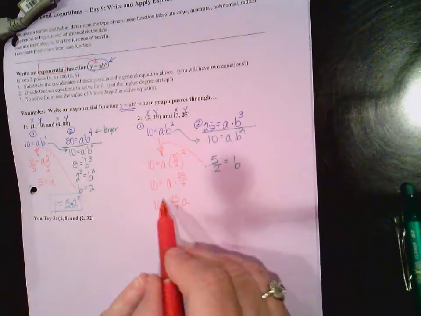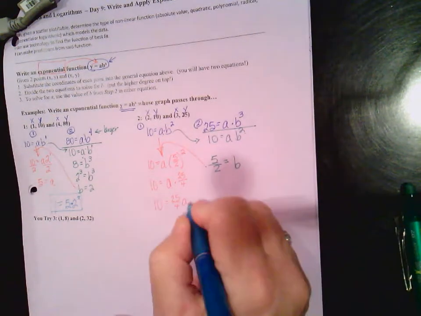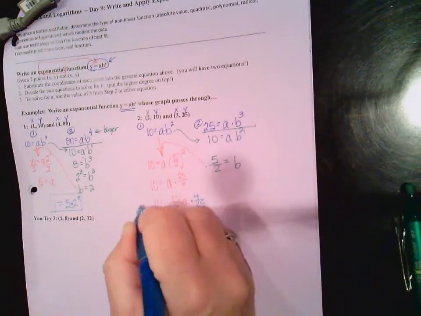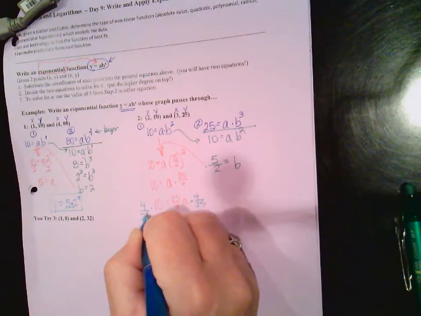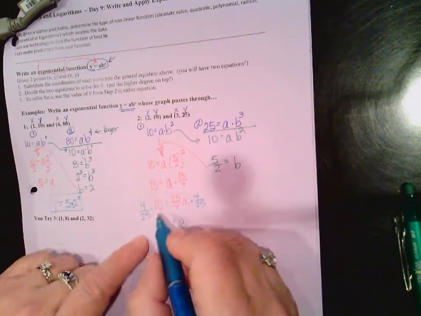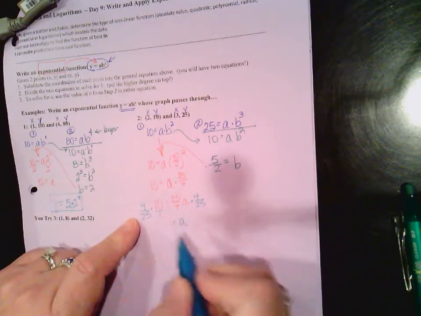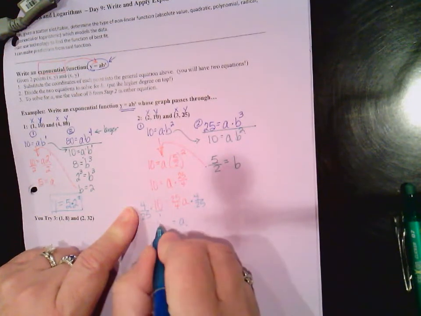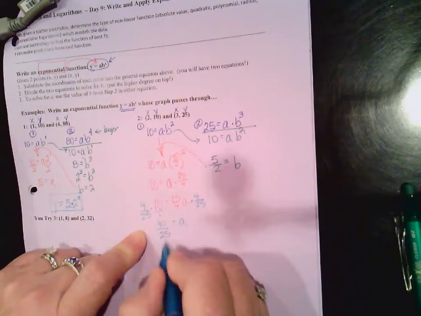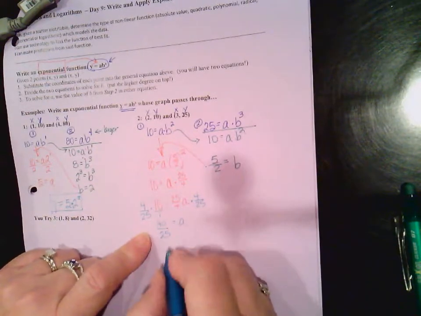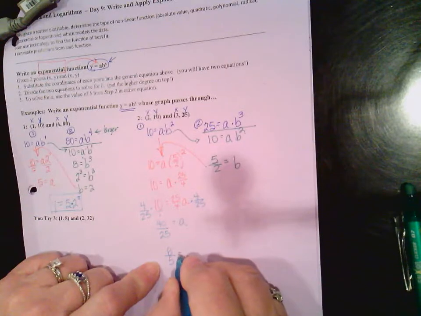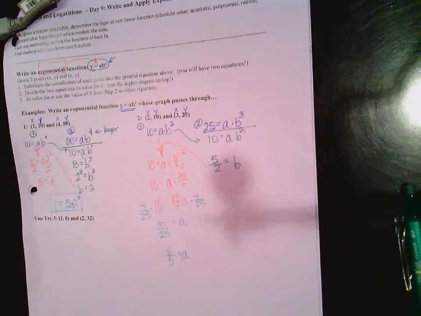To undo a fraction, we multiply by the reciprocal. So I'm going to multiply by 4 over 25 on both sides. That'll leave me a on the right hand side. Over here I'm going to put the 10 over 1. 4 times 10 is 40. 25 times 1 is 25. And that can be simplified because 5 goes into both of those. 5 goes into 40 8 times, and into 25 5 times. So my a is 8/5.